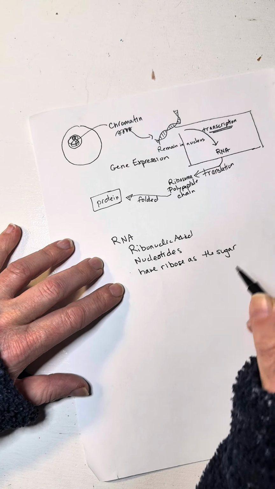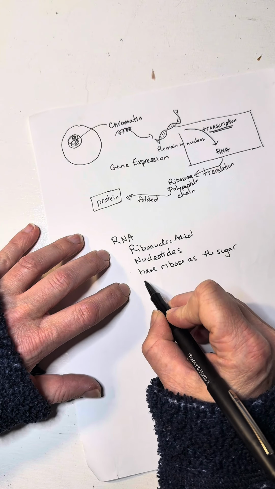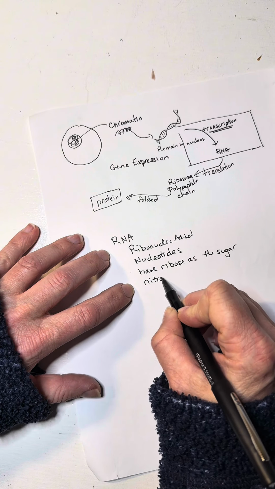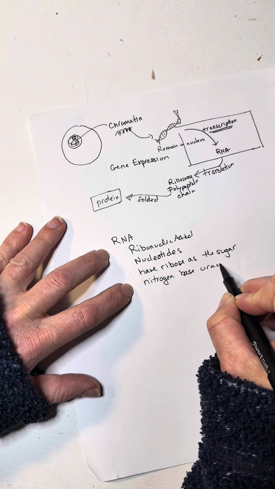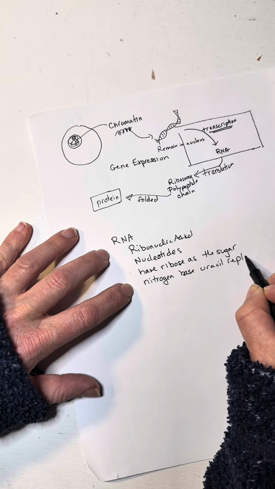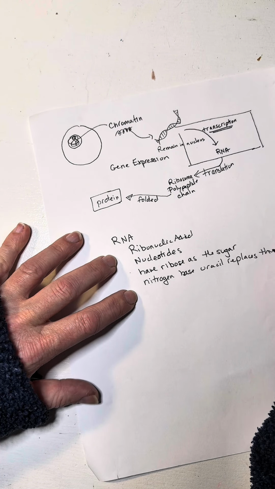They have another molecular difference: instead of thymine, they have the nitrogen base uracil. So we'll see A and U matching instead of A and T.